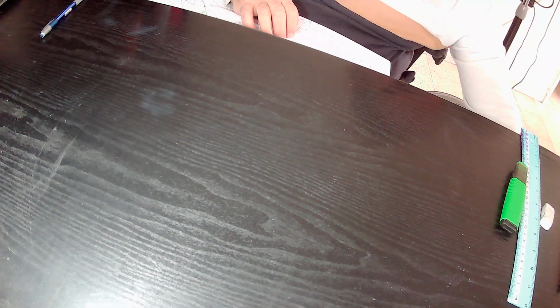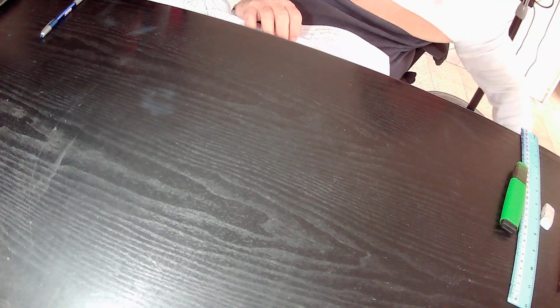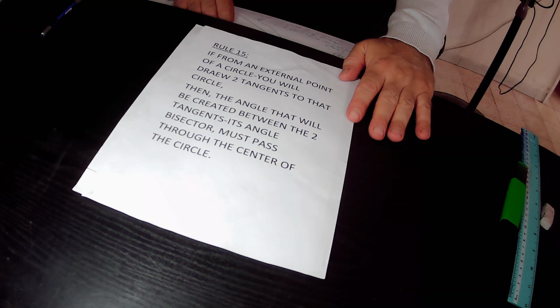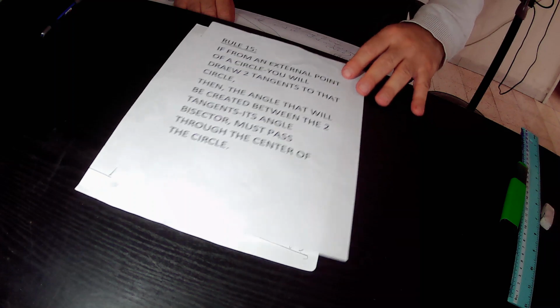The new rule is rule 15. Please click on rule 15. According to rule 15, from a point outside a circle, you draw 2 tangents to the circle, then the angle that will be created between the 2 tangents, its angle bisector must pass through the center of the circle.